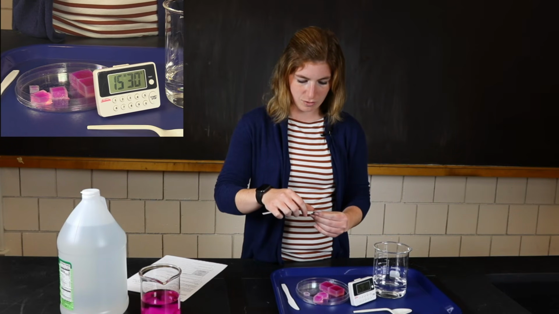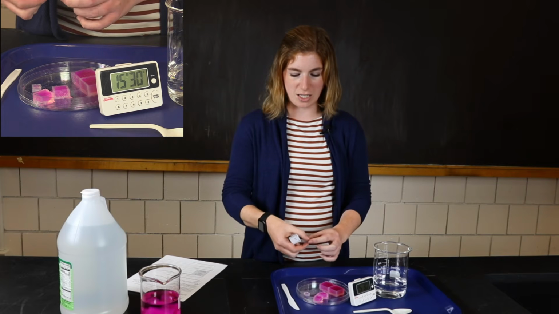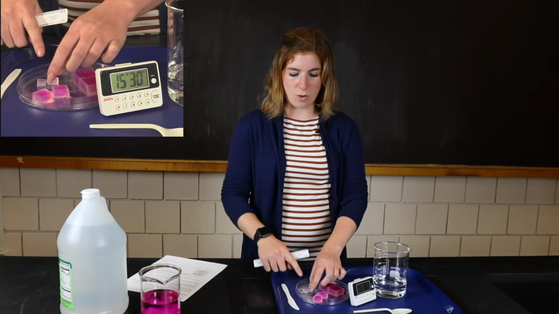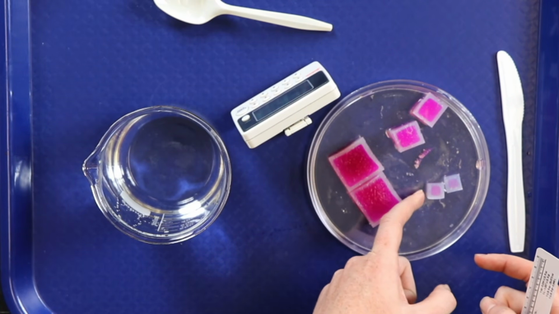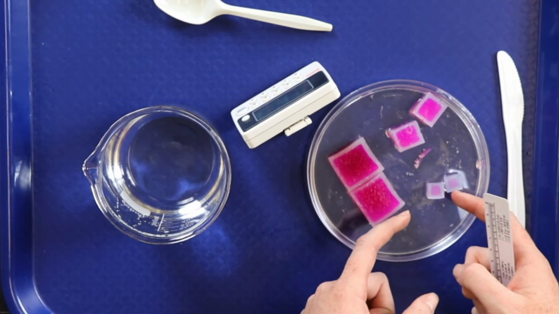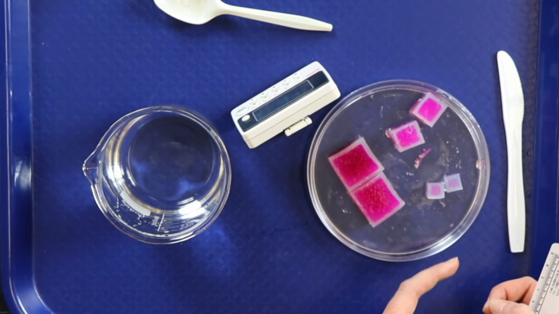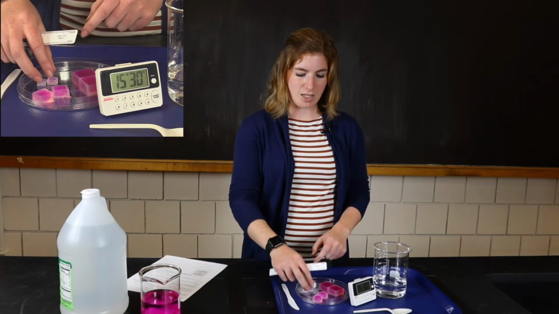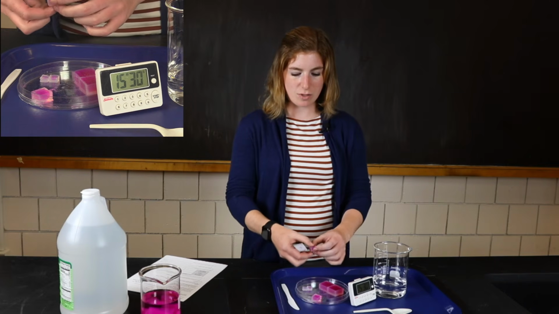And let's see. It looks like I have about 0.2 centimeters on each side for my 1 square centimeter. So I know it is 1 centimeter across, and it diffused 0.2 centimeters on the left and 0.2 centimeters on the right, which means out of my full centimeter, I had 0.4 centimeters diffused. That's for my 1 centimeter cube. Now I'm going to look at my 2 centimeter cube.